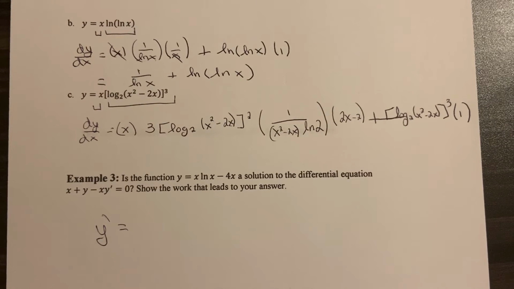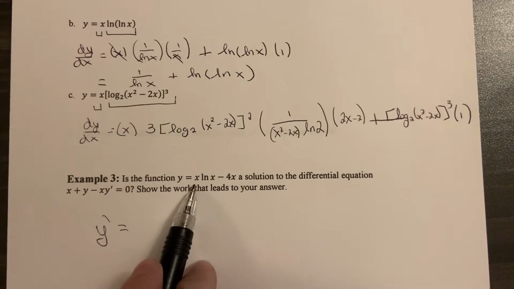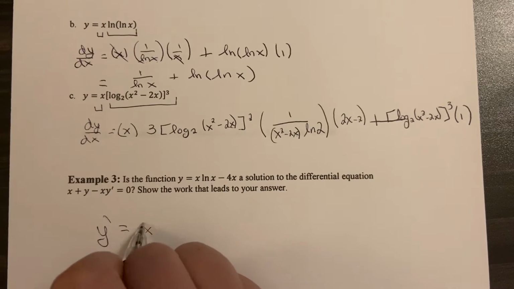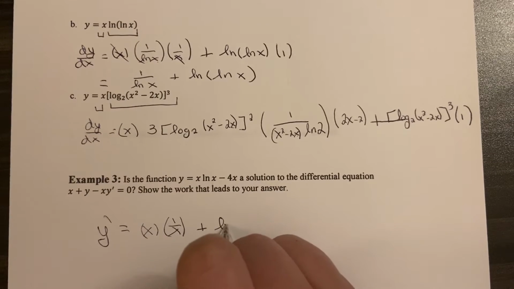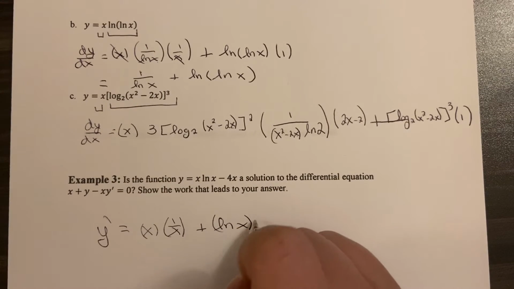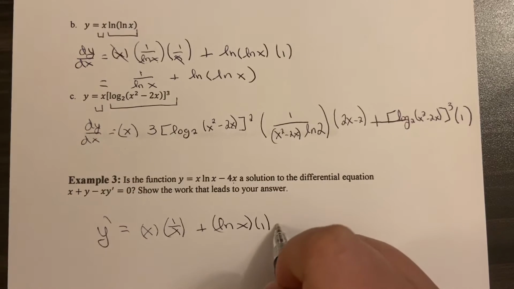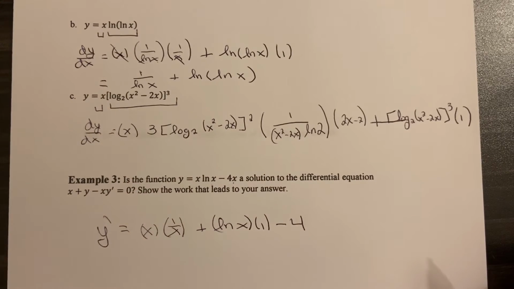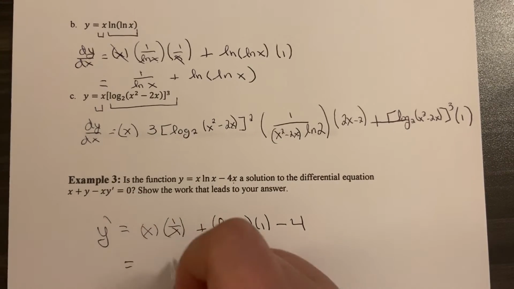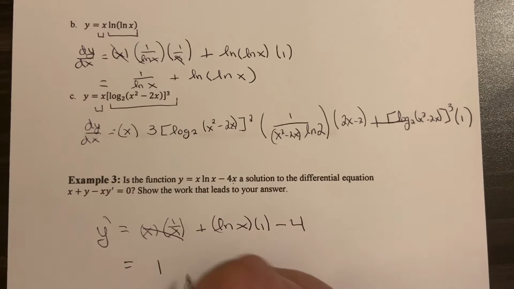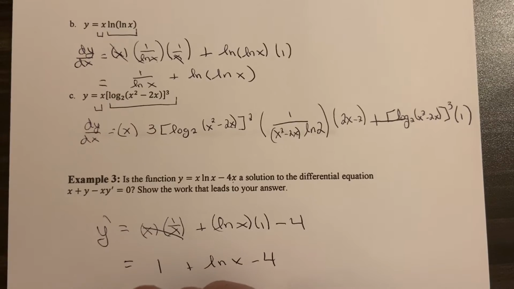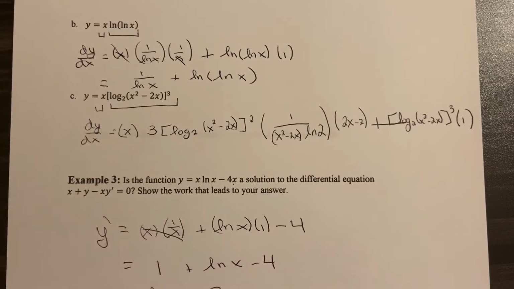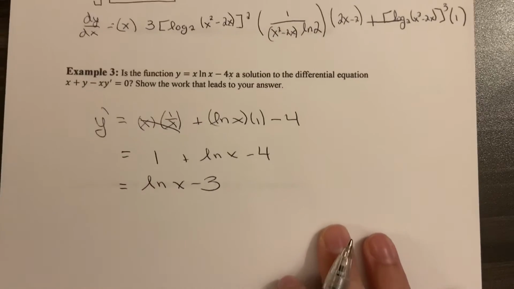So if you find the derivative of y, this is product rule in the front. So x as is, derivative of ln of x is 1 over x. That plus ln of x as is, times the derivative of x, which is 1. Derivative of 4x is just a 4. Okay, so then take a line. These cancel, just give you 1 plus ln of x minus 4. So I get ln of x minus 3 when all is said and done.